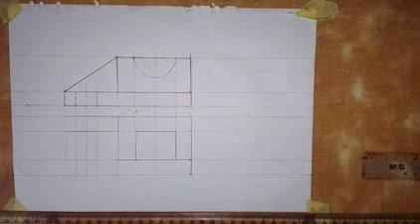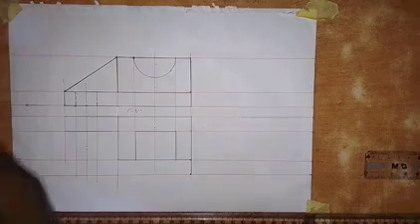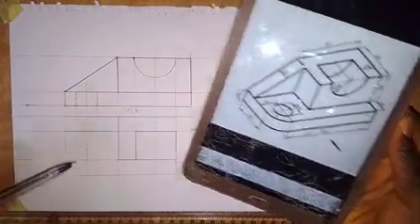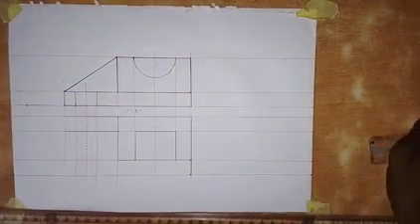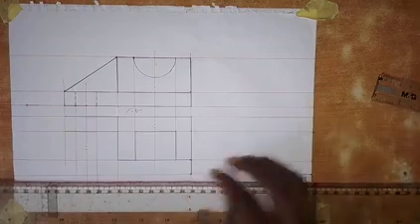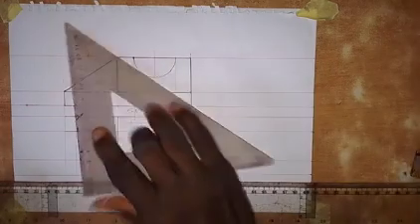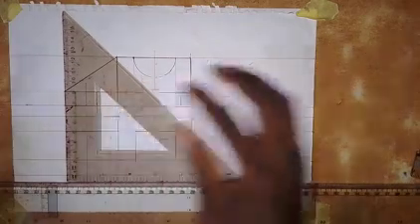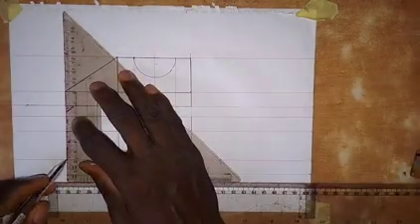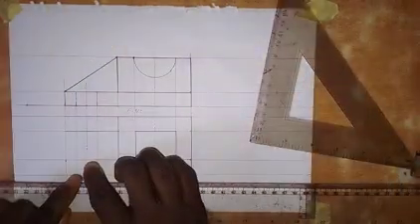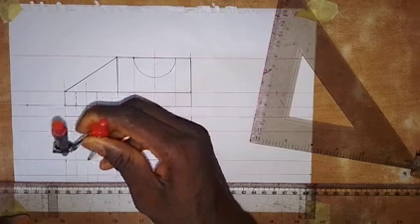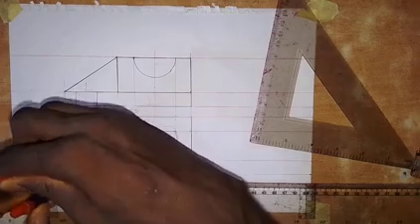Other things that we are going to do here, we have to draw the curve. This curve, let me show you the curve. This curve here, we have to draw it here in the top view. So what we have to do is to create a square. So we create a square. So a square of, okay, it will not be a square, so we just complete this. So this is the center. And then the distance from this point to this end is 20.